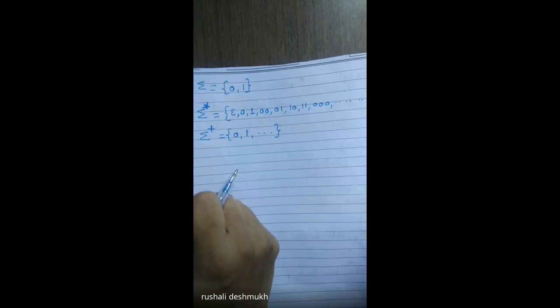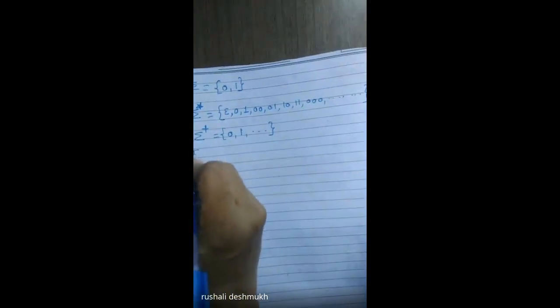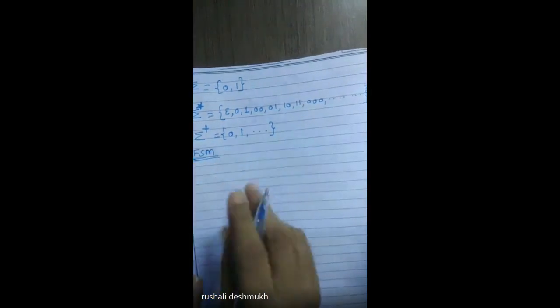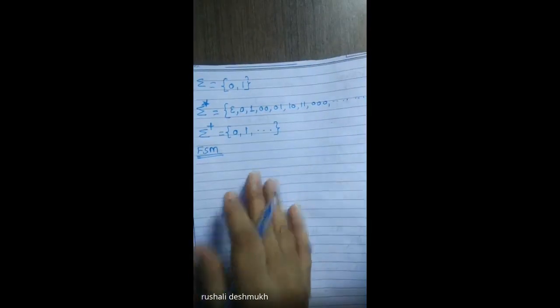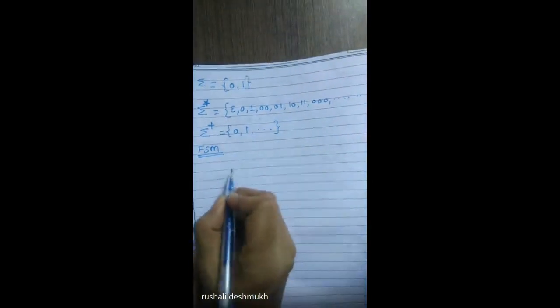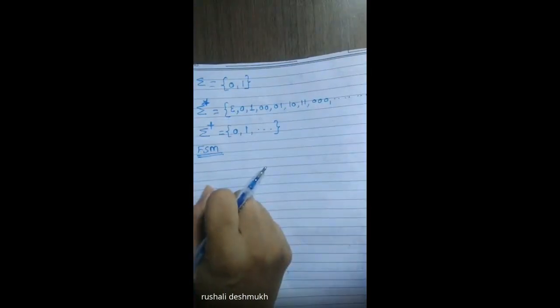Okay. So now we'll start with the basics. We have already seen what is meant by a set, relations, function, graph theory, trees. Okay, so what is a finite state machine? Finite, as the name indicates, means there will be a finite number of states. So what does machine mean here?